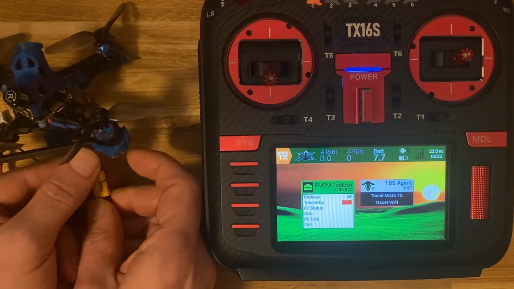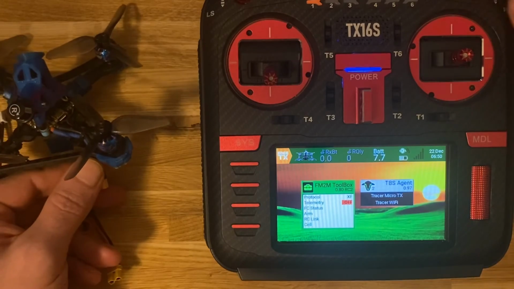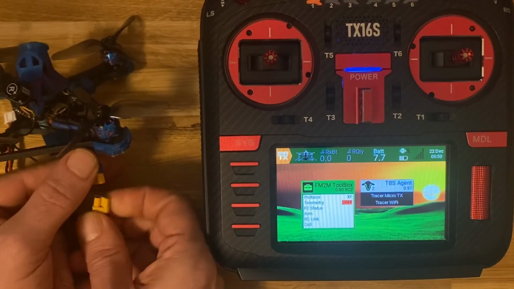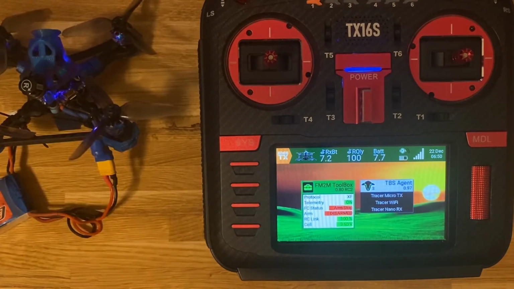I still have my props. So let me check arm. It's disarmed. Okay. Throttle is high. So it won't be. Alright. So now you can see quad is confirmed.